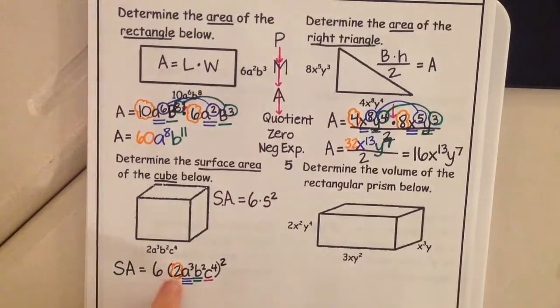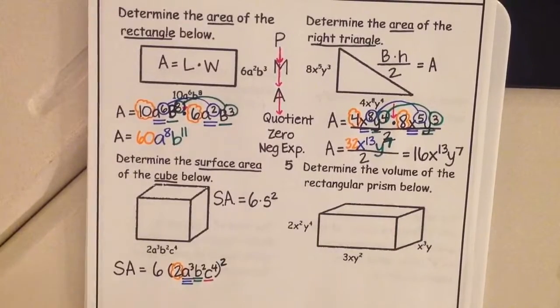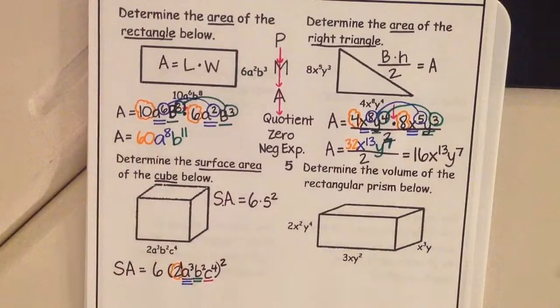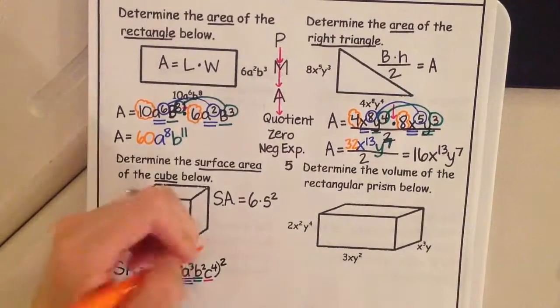So really, if I include my number base, I have 4 bases here that I've got to make sure all get taken care of to a power of 2. So I want to make sure all of my bases have an exponent, and the only one that is missing one is my 2. So I'm going to make that 2 to the power of 1, because remember from yesterday's lesson, if you don't see an exponent, it's always a 1.